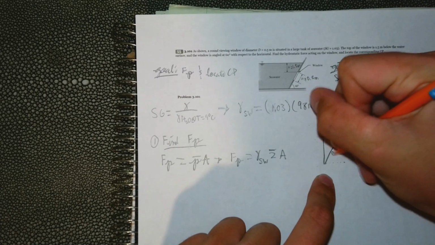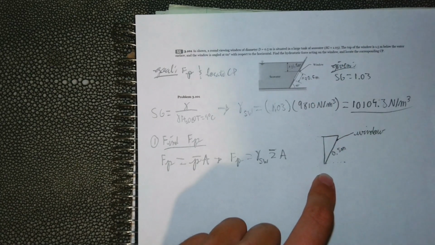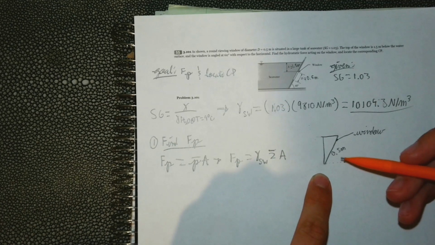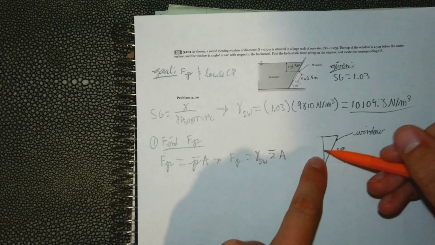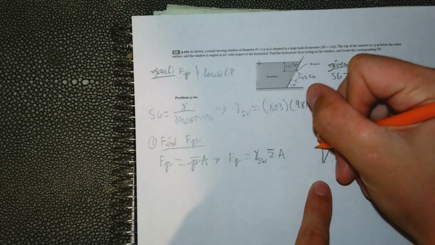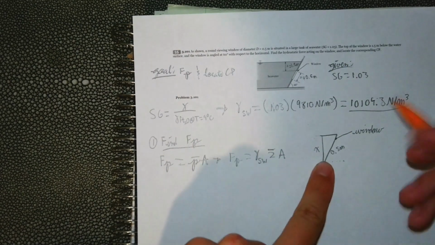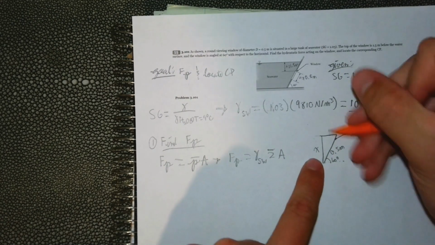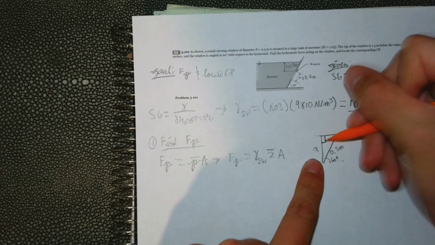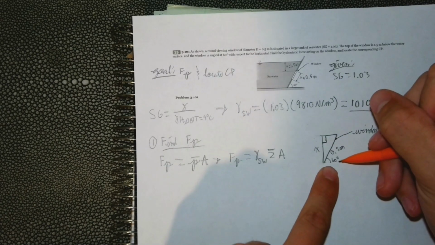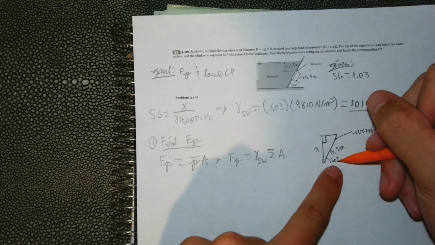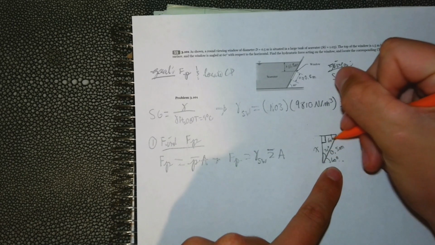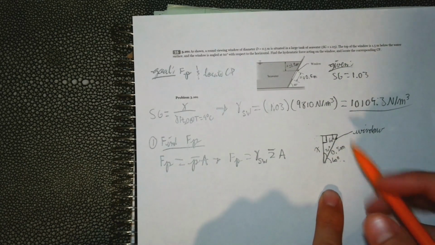We know that this is 0.5 meters, that's the length of that. We don't know this length, but that's what we're trying to figure out, so we'll label that X. We know this angle is 60 degrees. We made a right triangle, so we know this is 90 degrees. This is 90 degrees minus 60, so this is 30. That leaves us with 60 degrees right there.